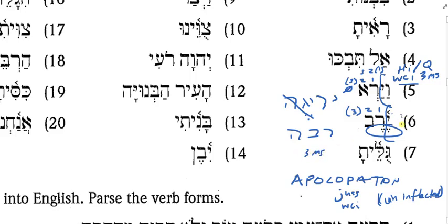Now, I don't have a vav in front of this. So which one of these two is it? Jussive or WCI? It's going to be jussive, okay? Is it Qal, Nifal, Hifil, Hofal, Piel, Pual? What do I have here? Okay, so this is the Hifil pointing.